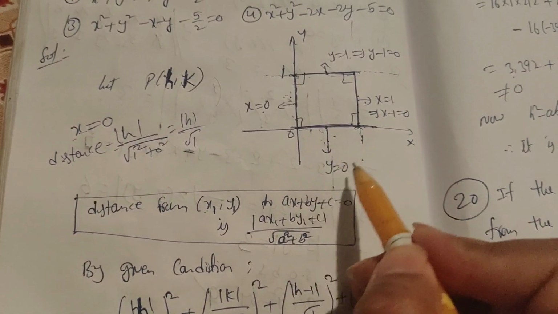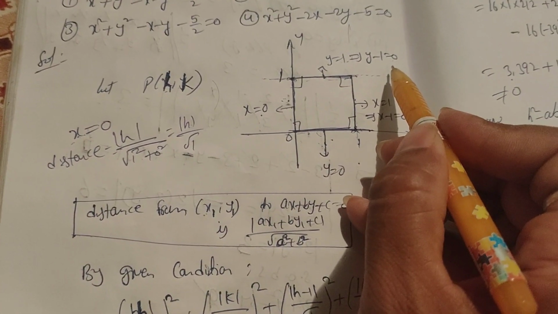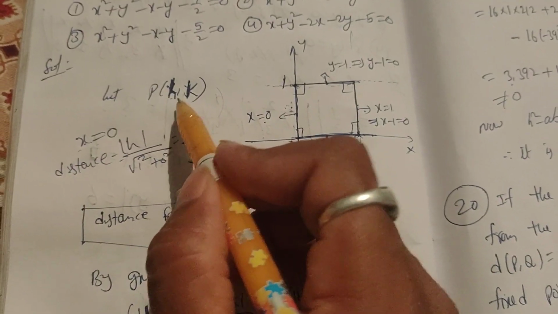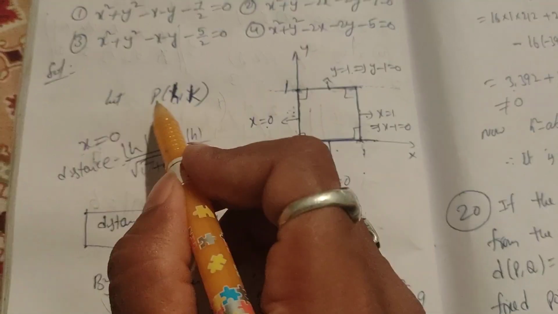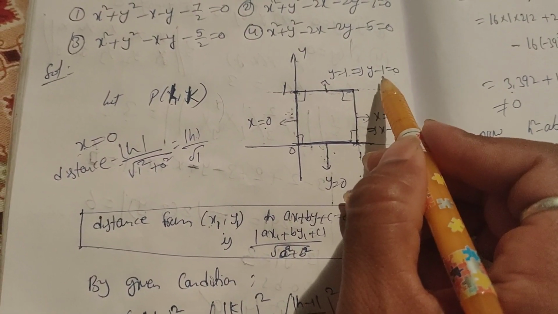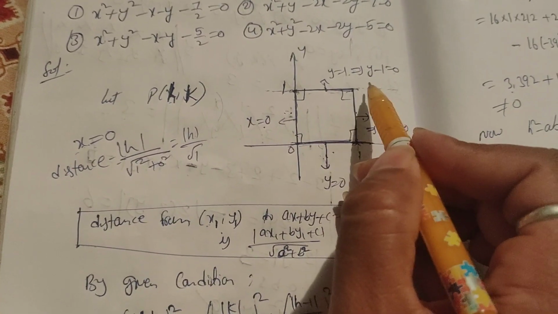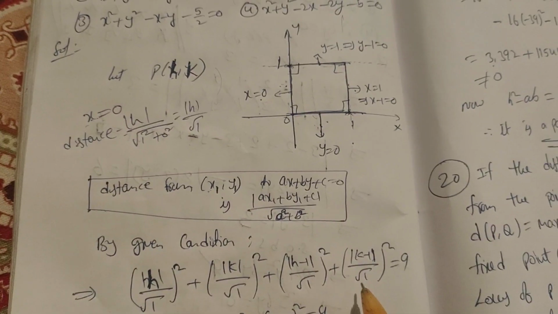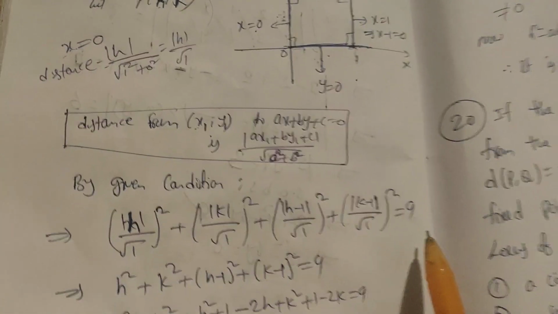Plus next, y minus 1 is equal to 0. The perpendicular distance from P(h, k) to y minus 1 is equal to 0 is modulus of k minus 1 by root over 0 square plus 1 square. There is no x term, so 0 square plus 1 square, that is root 1 only. So the whole sum of squares is equal to 9. This is the given condition.